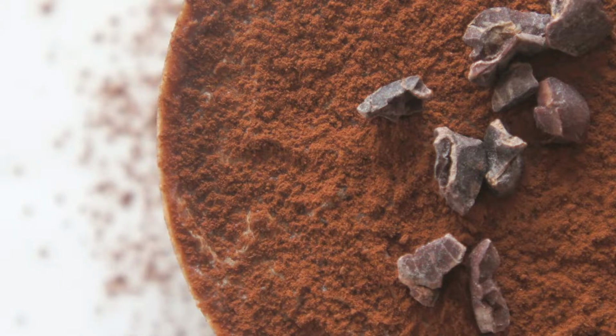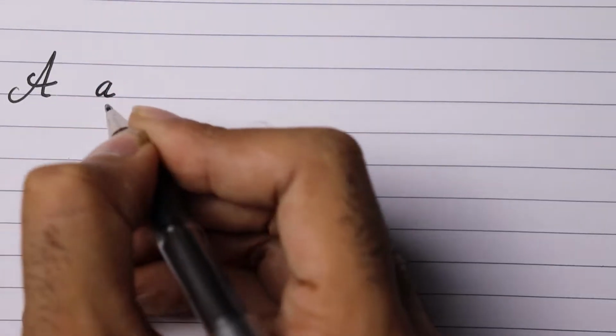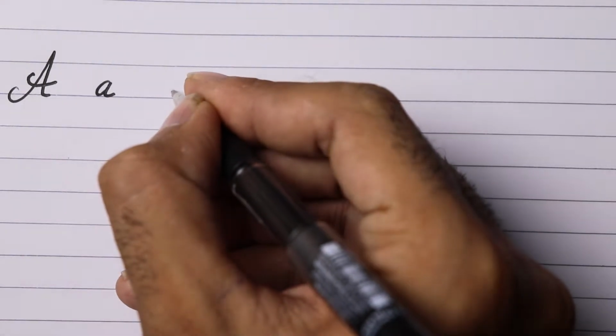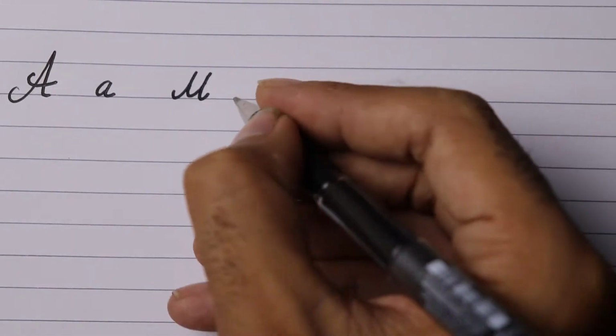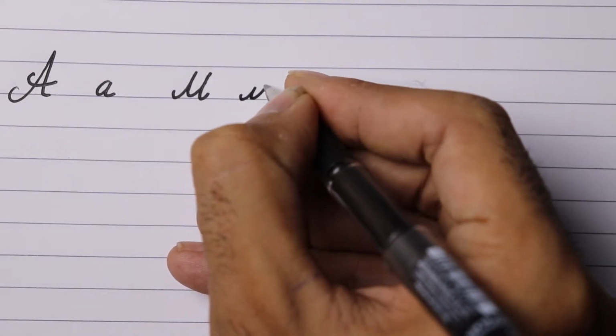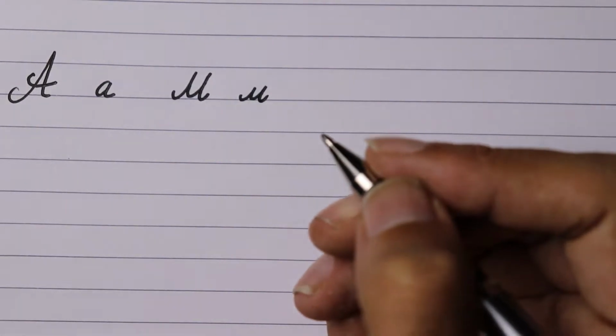And I hope that everybody remembers how to write these letters. Very quickly, let's go over this one more time. Well, we should begin with letter A, the capital and then the lowercase. Letter M, the capital, and the lowercase.